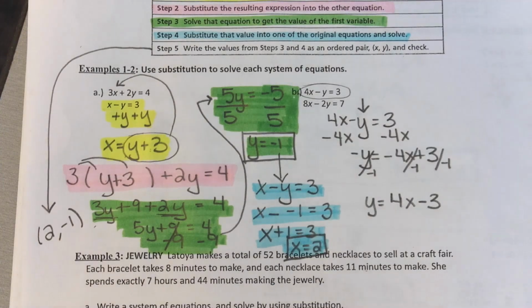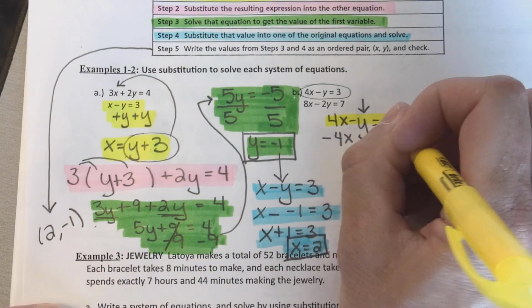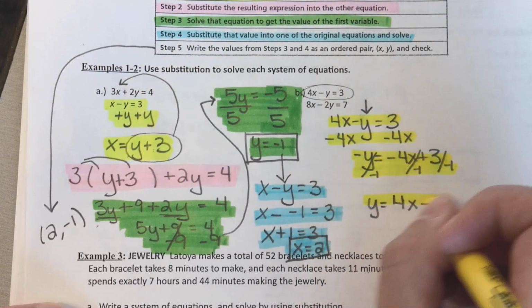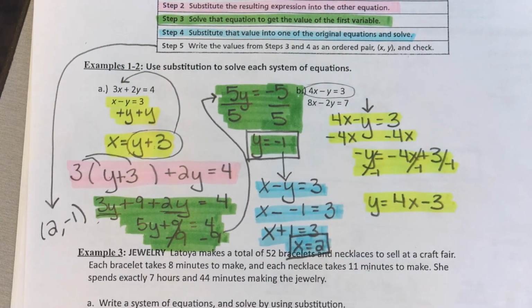Okay. Did I solve it for y? Yeah. So this is all this yellow stuff again. This is me picking an equation and solving it for y. That one took a little bit longer than the other one, so that's kind of a bummer, but that's where we live.